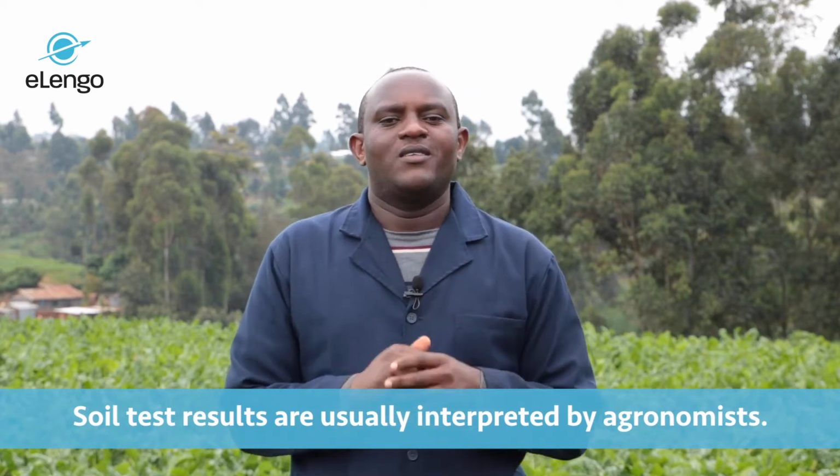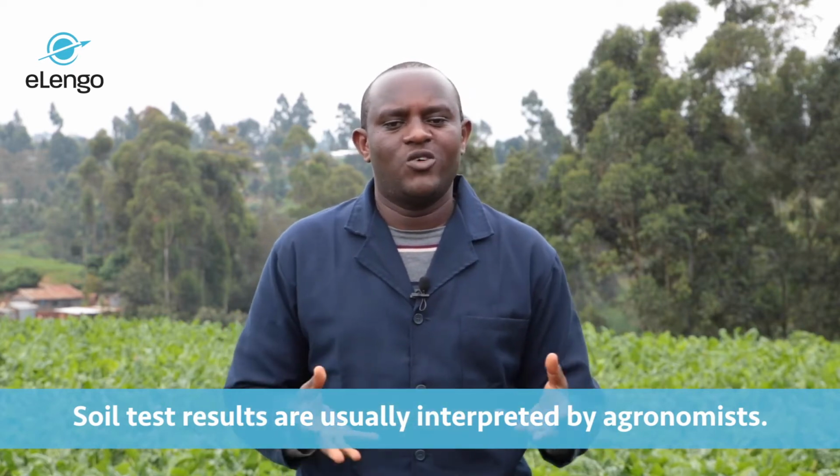In this section, we are going to look at the interpretation of the laboratory results. You have already done your soil sampling, you have taken it to the lab, testing has been done, and now the laboratory has given you the results, and now it will be the interpretation of the results. This is usually done by agronomists who are experienced in soil science, or soil scientists who can interpret the results as given by the laboratories.